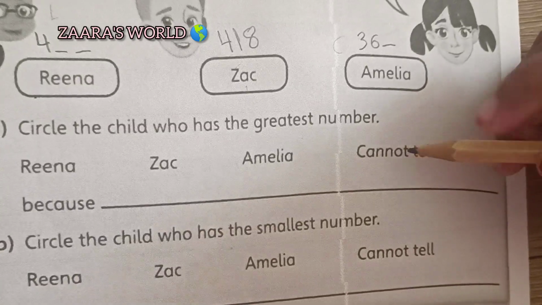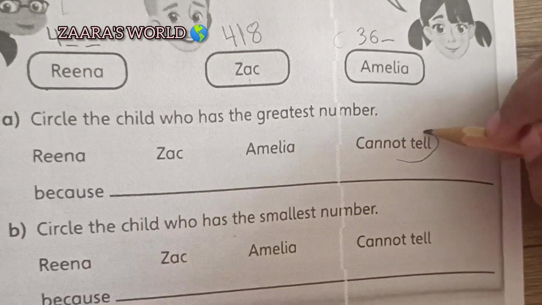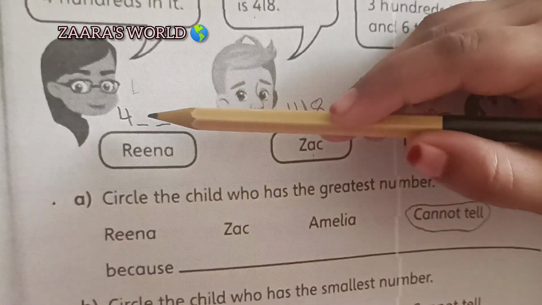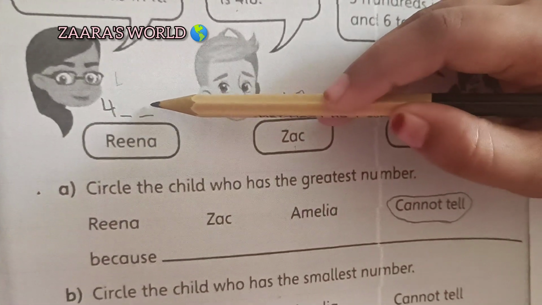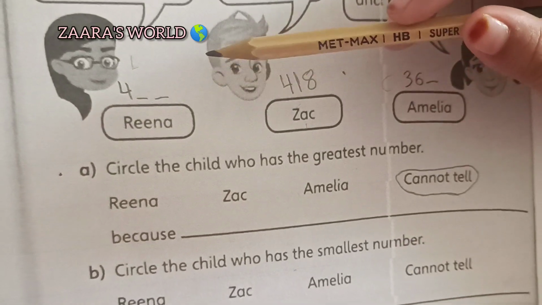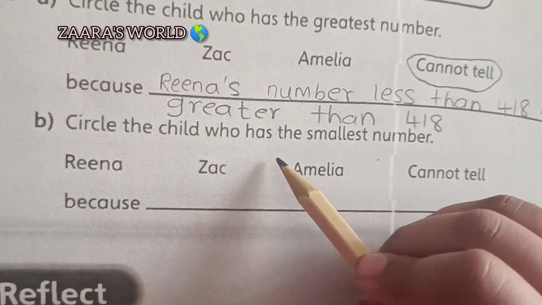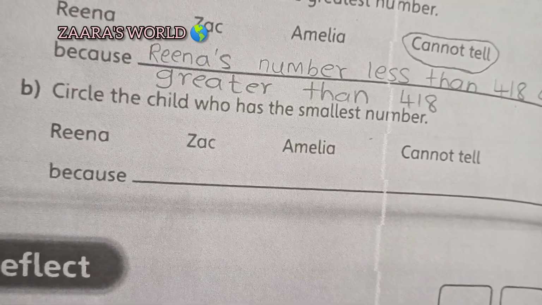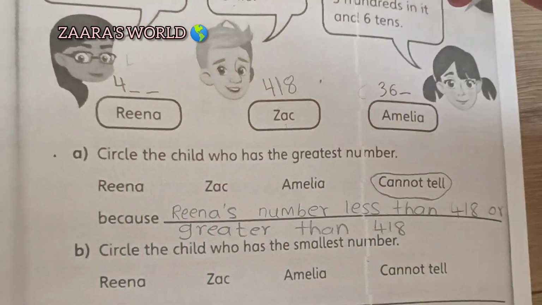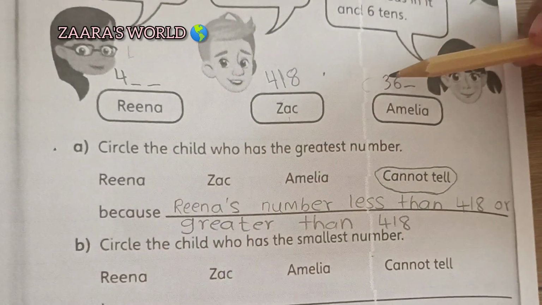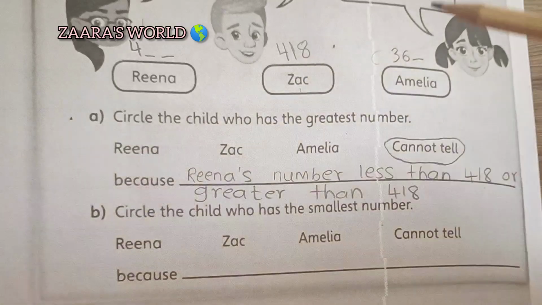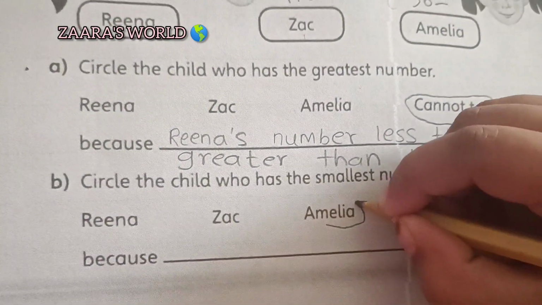This is the answer. Circle it. Because we don't know Rina's tens and ones, it could be more than 418 or less than 418. Circle the child who has the smallest number. Rina's number and Zach's number start with 400, but Amelia's number starts with 300. So she must be the one who has the smallest number. Circle it.